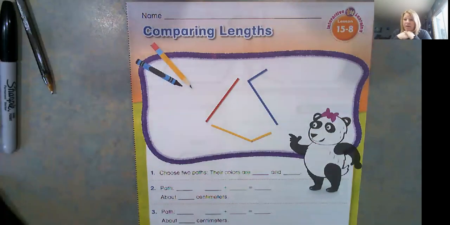Okay, so here I am with topic 15.15-8 for math, and this one's comparing lengths. And I know on 15-7 we compared lengths, and on that one we subtracted, but today we're going to be adding because they're asking us questions about different lengths. And sometimes we have to find those lengths ourselves. They're not going to give them to us. That's why we need our ruler today.